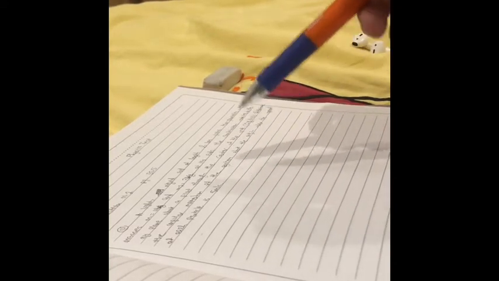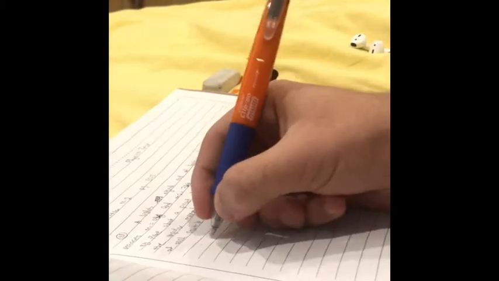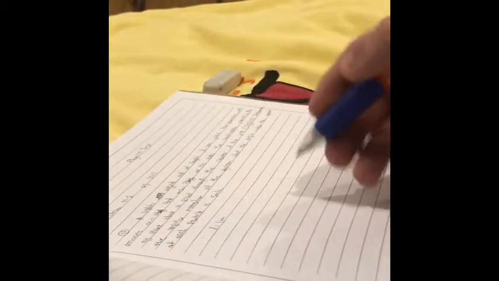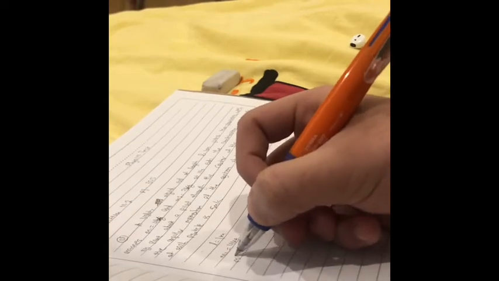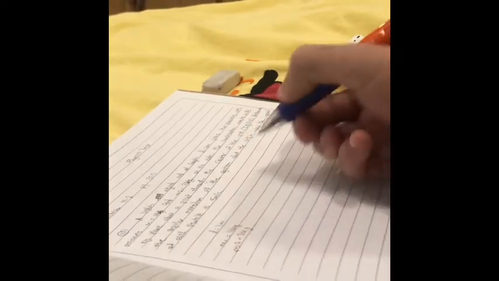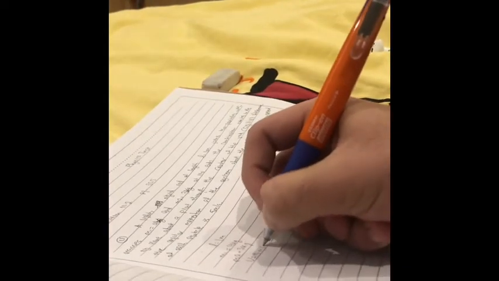it wants me to find the angular momentum of the system when the speed of each particle is 5 meters per second. So first of all we have the length, which is 1 meter, and then we have the mass 1, which is 4 kilograms, and mass 2, which is 3 kilograms, and then we have the speed of each particle, which means the velocity is 5 meters per second.